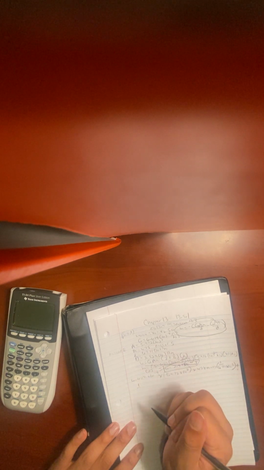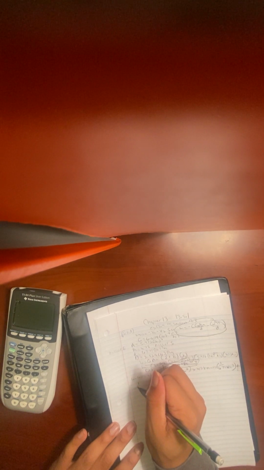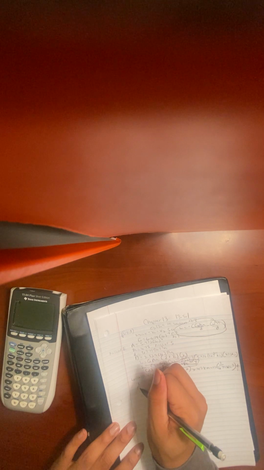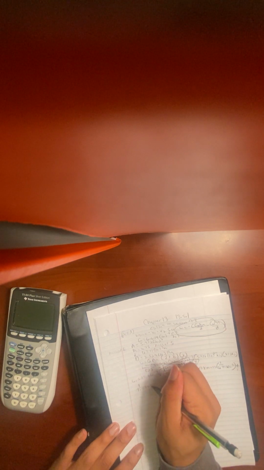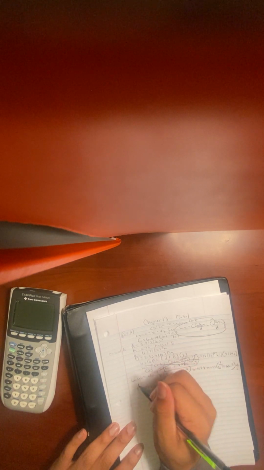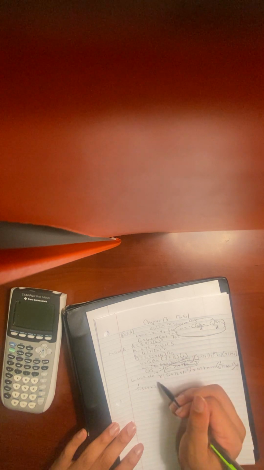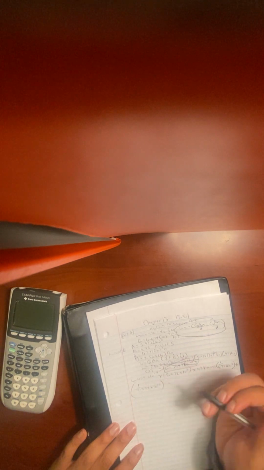We add this, and then we get 1 over 7.529 times 10 to the 12th.